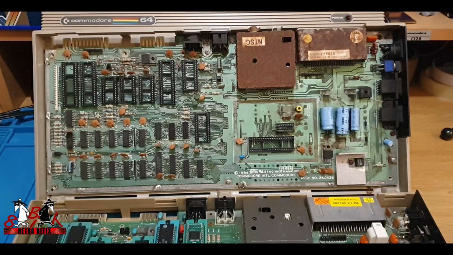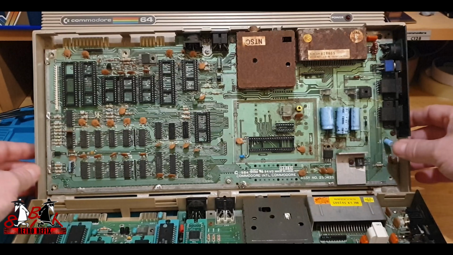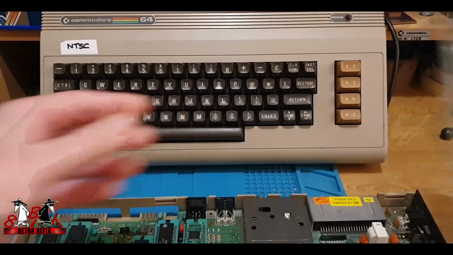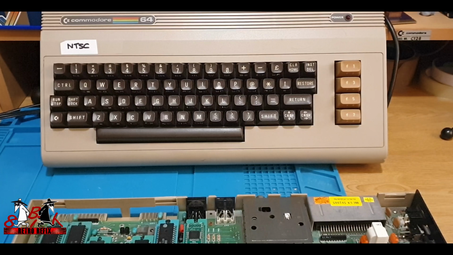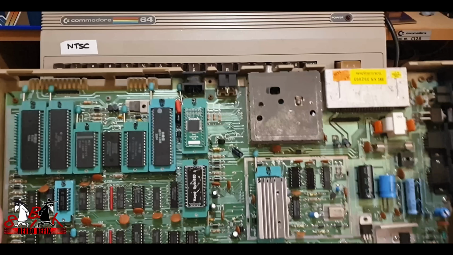Right, so that's a little bit of a backstory of what happened and what's come about me making this video of how to convert a Commodore 64 from NTSC to PAL and vice versa. So with that done, I'm going to move this one out of the way now. And I'm going to move the ZIF board out of the way.